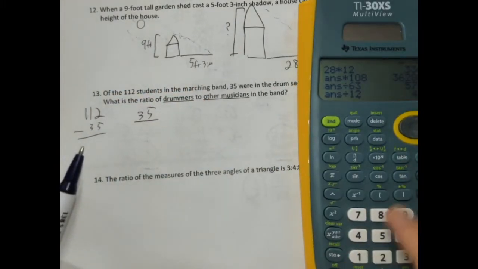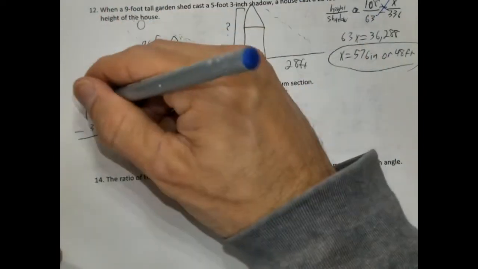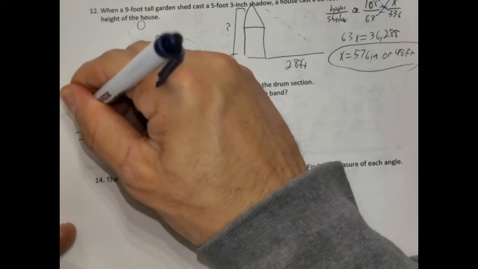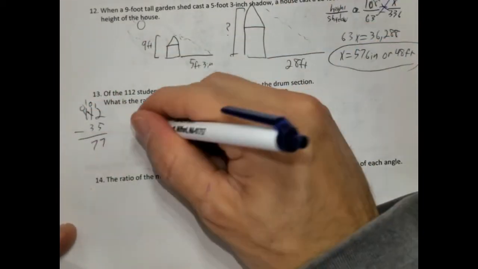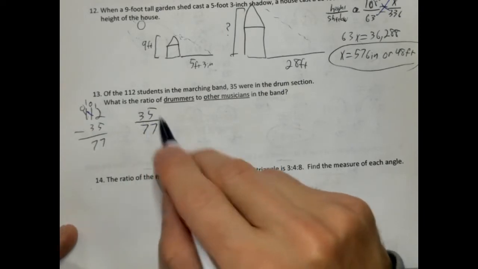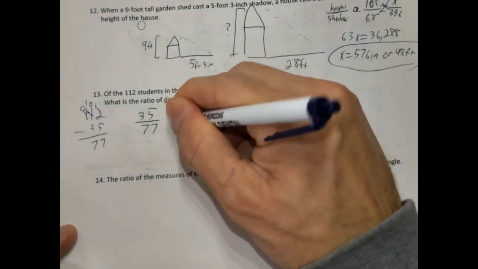And that's going to equal, I'm not going to be that lazy, am I? No, let's just do it. So 12 minus 5 is 7, 10 is 77. So that's the ratio of drummers to other musicians, because it'd be 77 left over. These are both divisible by 7, so 5 over 11.